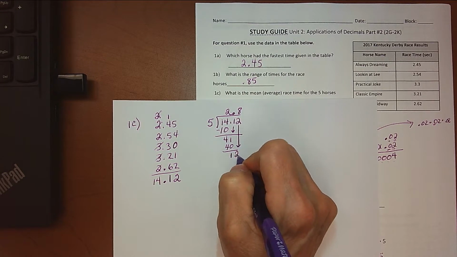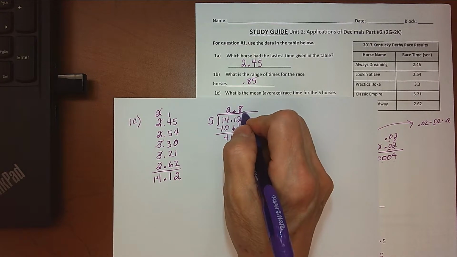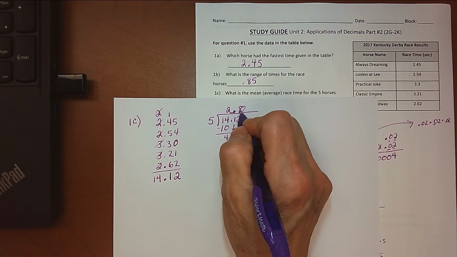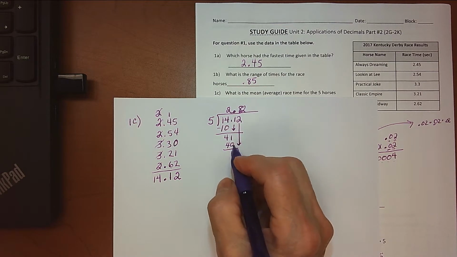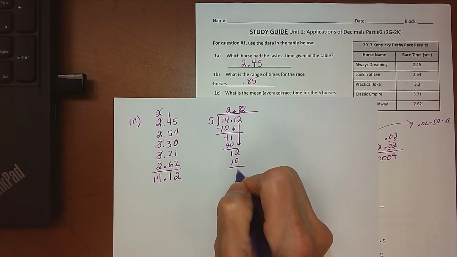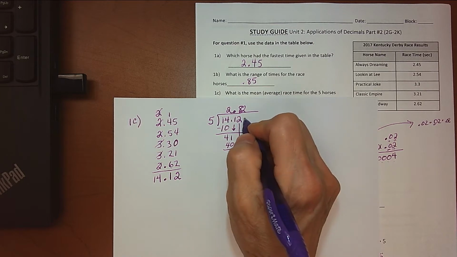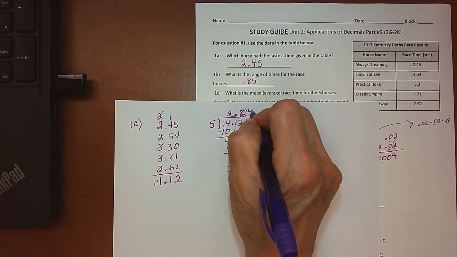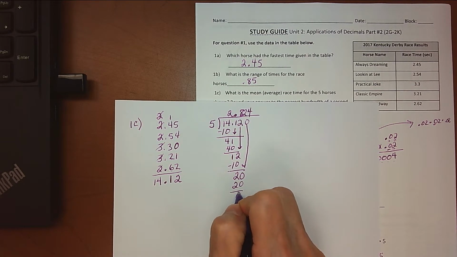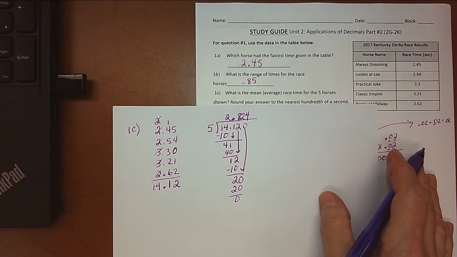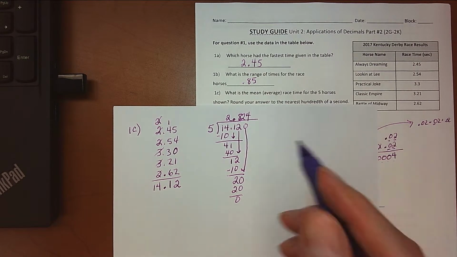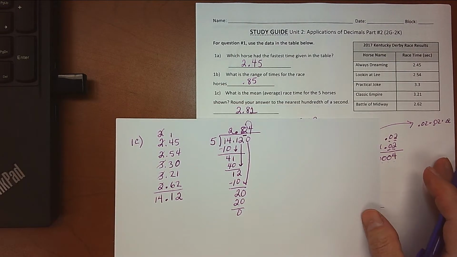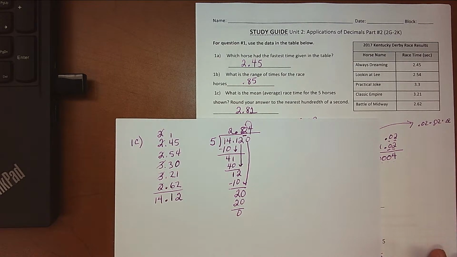Bring down my 2. 5 divides into 12 2 times. My numbers are getting off a little bit up there. 5 times 2 is 10. Subtract, and I have 2. Add a 0. Bring it down. 5 divides into 20 4 times, and there I have it. Now, my directions tell me to round my answer to the nearest hundredth. The 2 is in the hundredth spot, and the 4 says to leave it alone, and so the answer I write down then is 2 and 82/100.